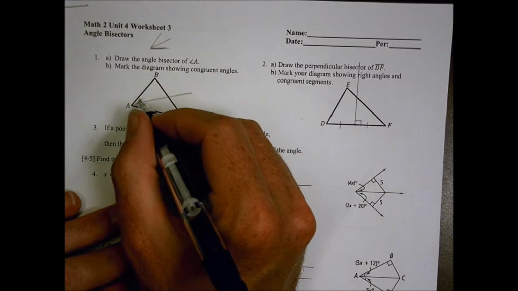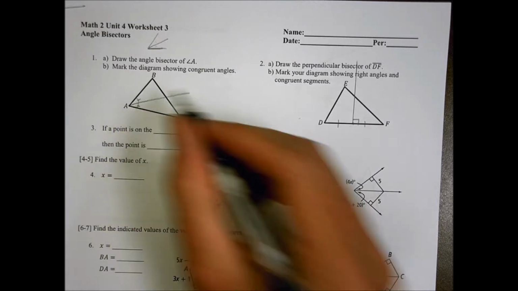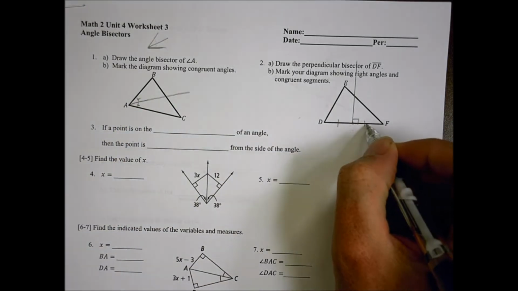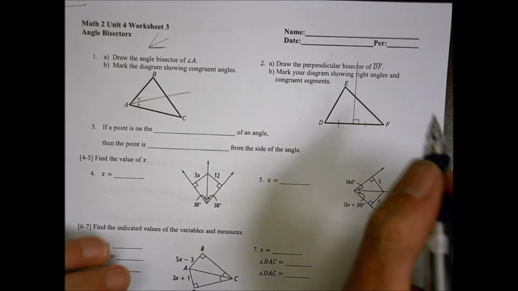So an angle bisector gives me 2 angles that are the same on each side of that line, and a perpendicular bisector gives me 2 segments that are the same length. So keep those 2 things in mind for what they do.